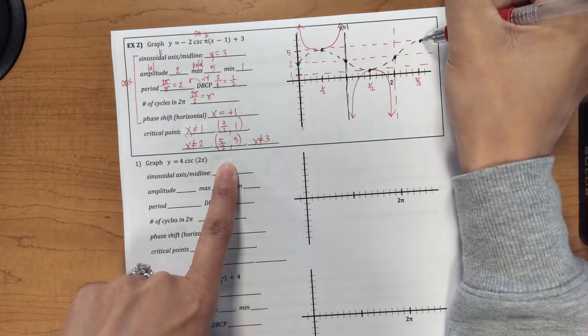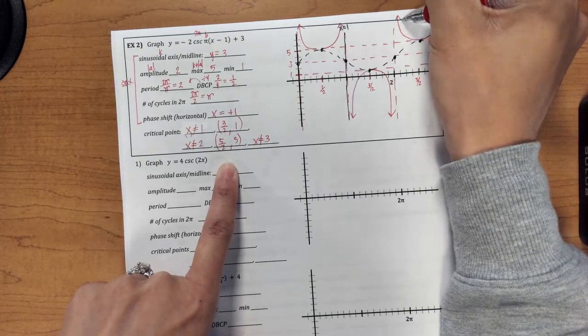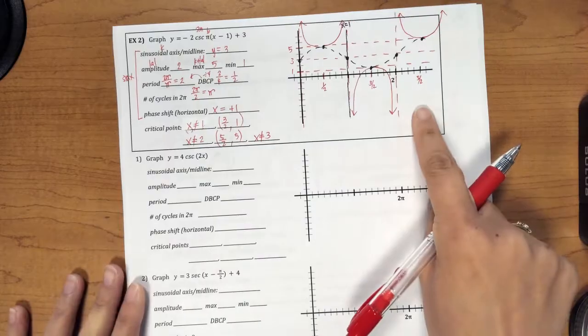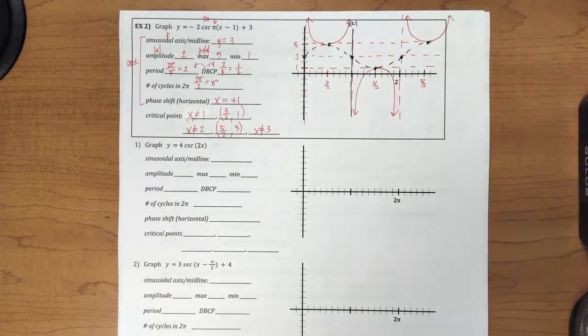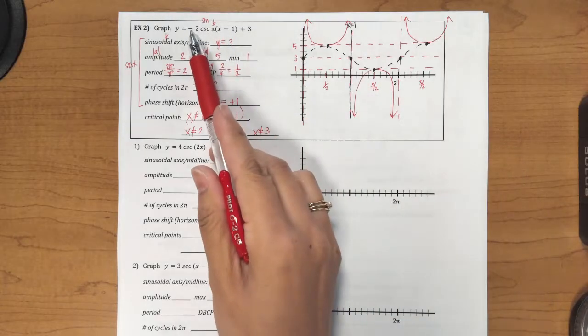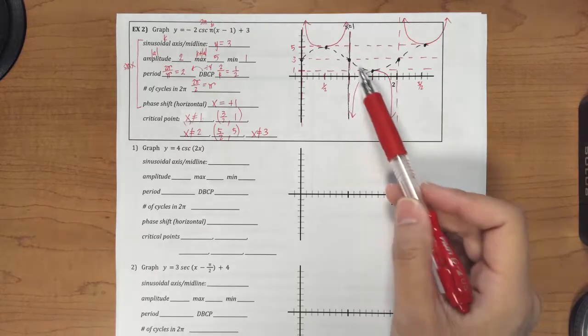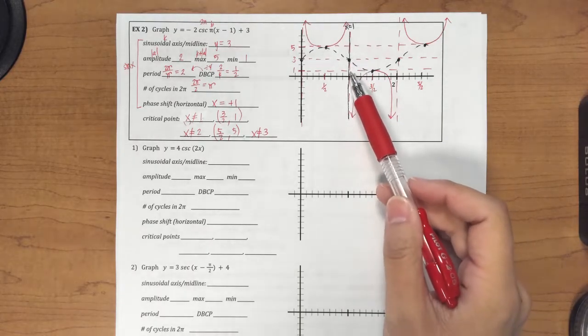We don't need additional points on here just because it's too difficult to get accurate points. Okay. But that's pretty much it. So 2 things you want to be careful of. Make sure that you graph your phase shift first, and then remember that if it's a negative, you go down from the midline. If it's cosine, it means you start at the minimum.